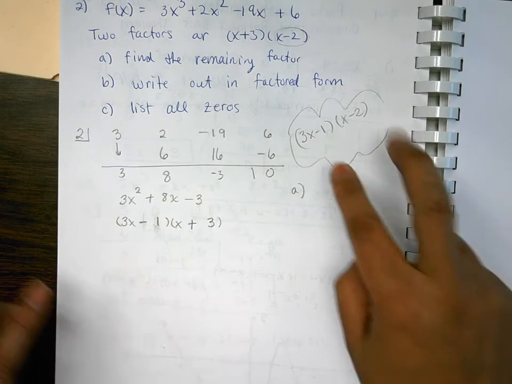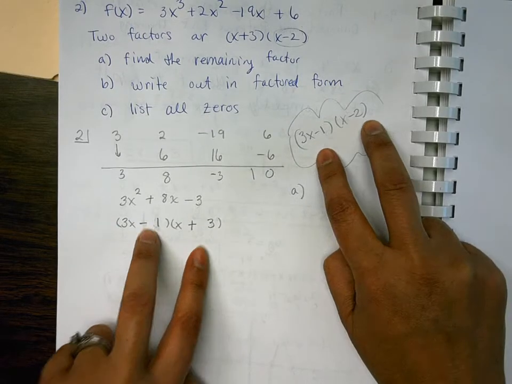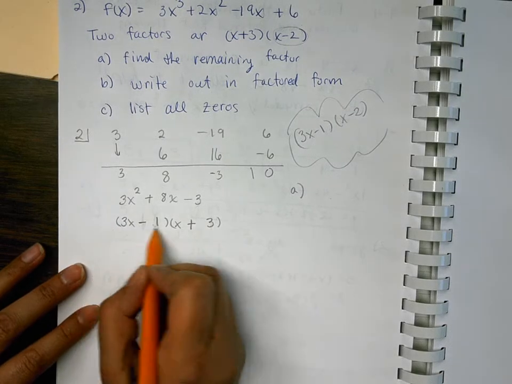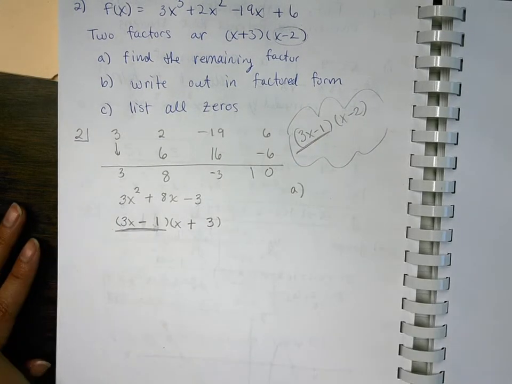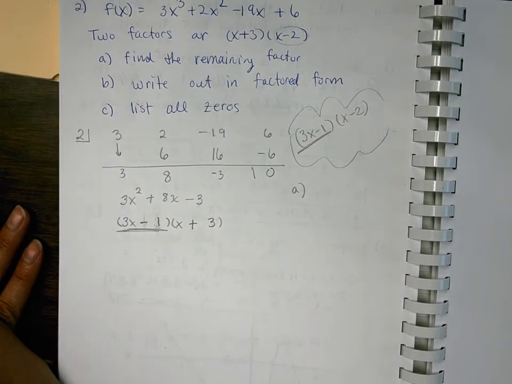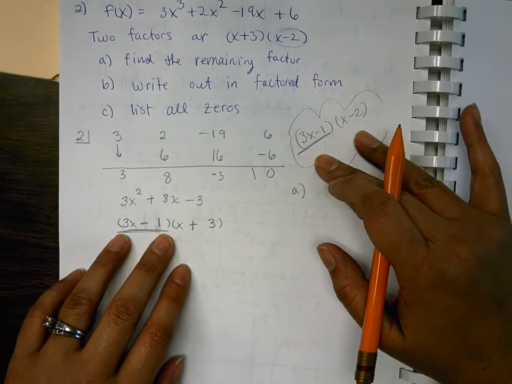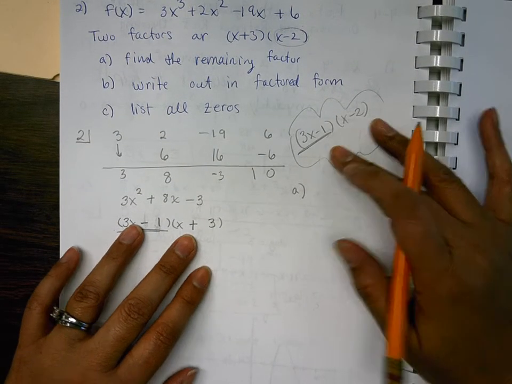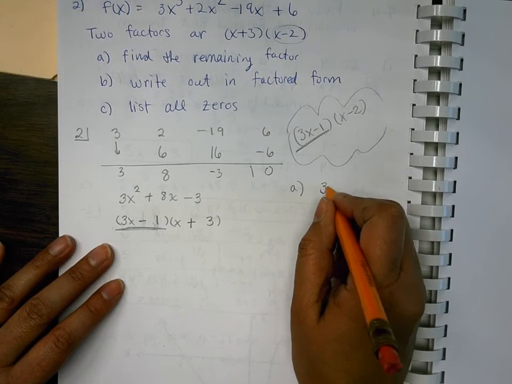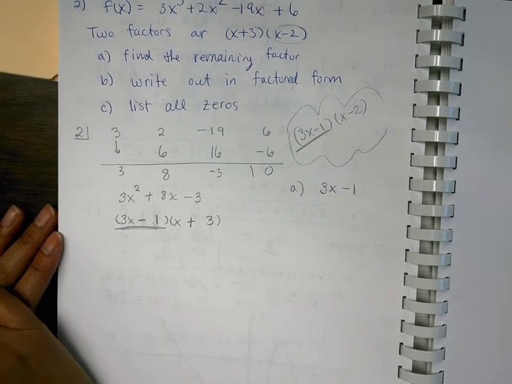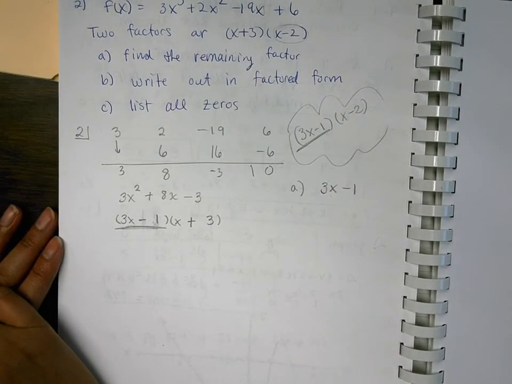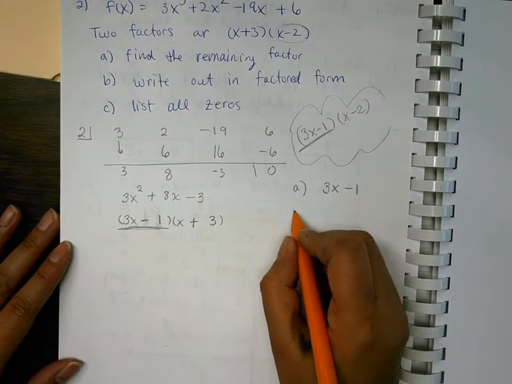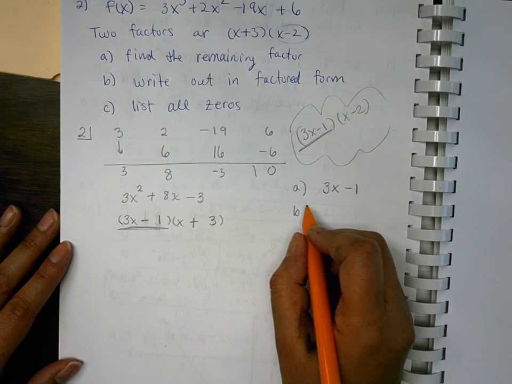In both of these, which one is the remaining factor? And you see that it's a 3x minus 1. And did she get the same answer as we did? Yes, the work looks different in the beginning, but in the end it's still the same. 3x minus 1 is the remaining factor. Does that make sense?